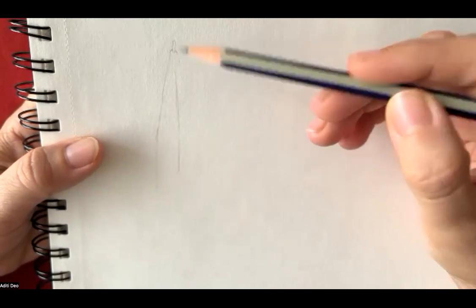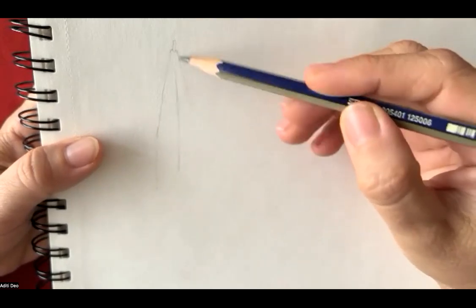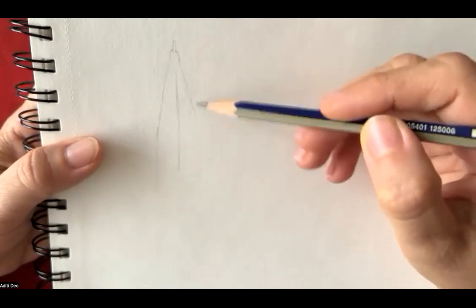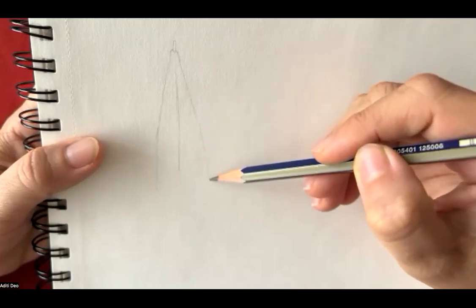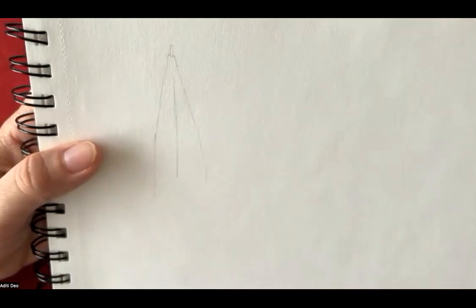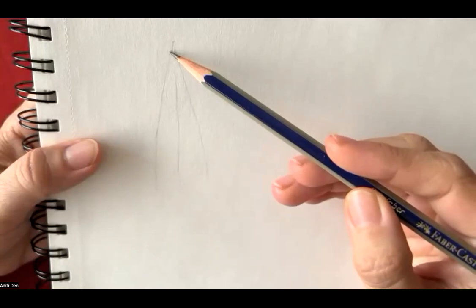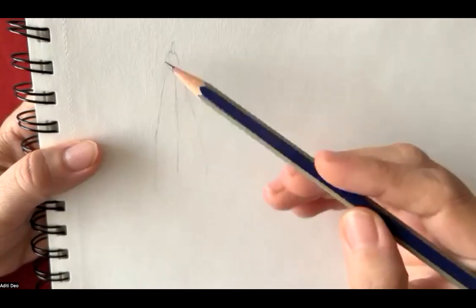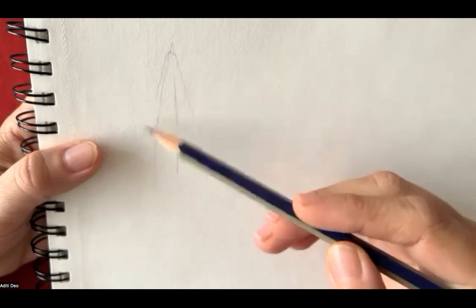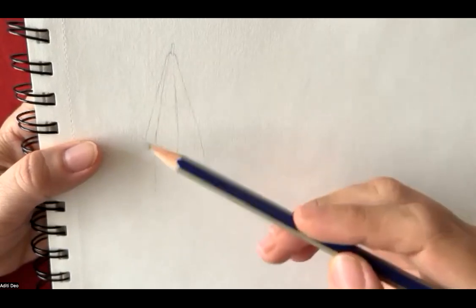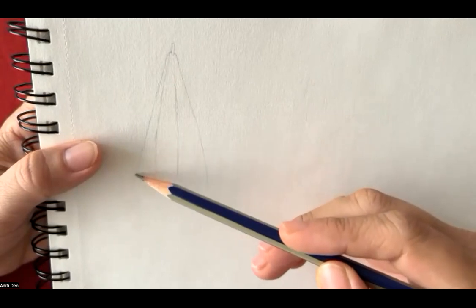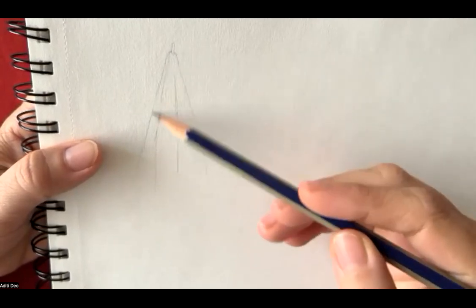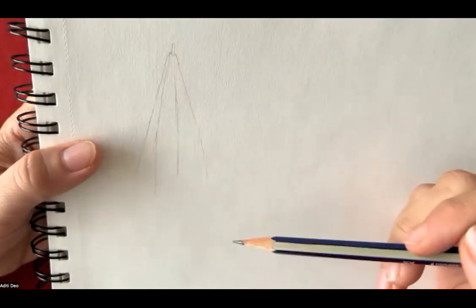Then the edge on the right, that falls sideways. And the left edge is also fairly straight.